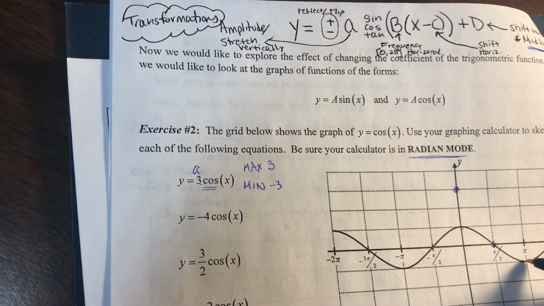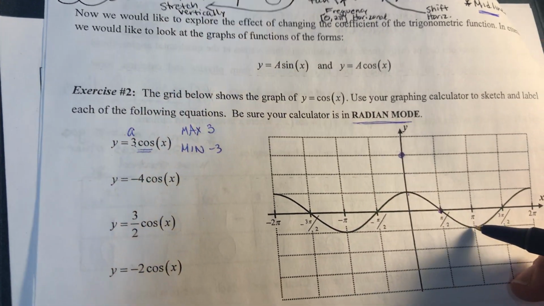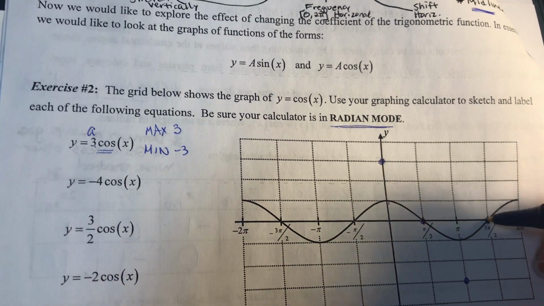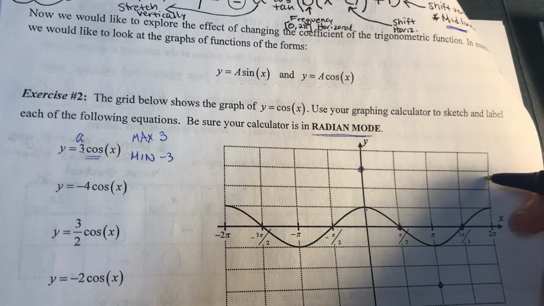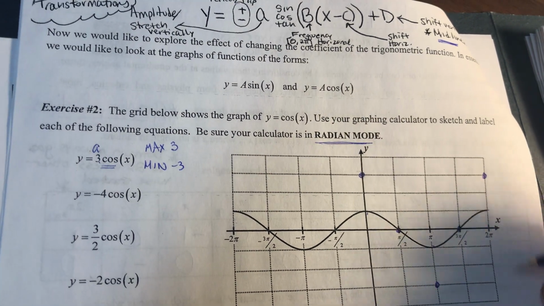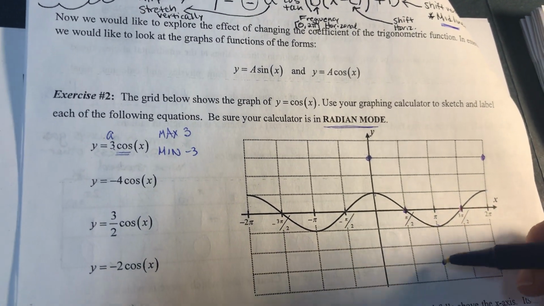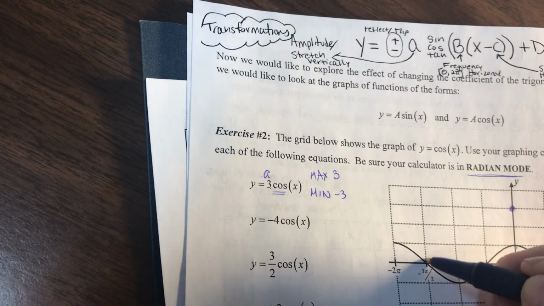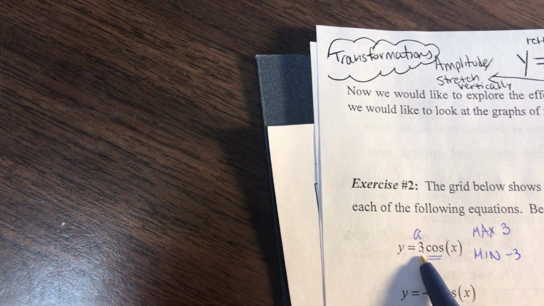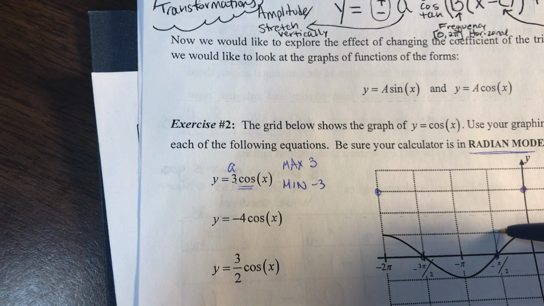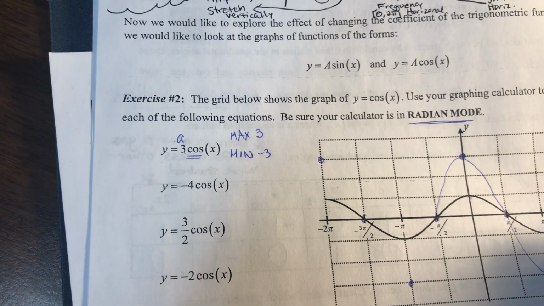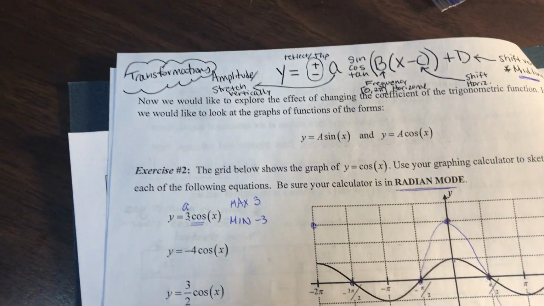Okay? And then 1 times 3 is 3, but it's the minimum, so it's down to -3. Then back to 0. And then stretch 1 times 3 goes up to 3. Max, middle, min, middle, max, middle, min, middle, max. So changing this to a 3 just took this cosine curve and vertically stretched it by a factor of 3.